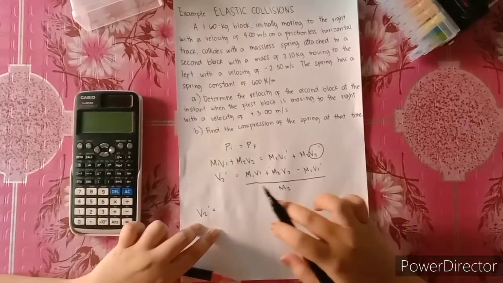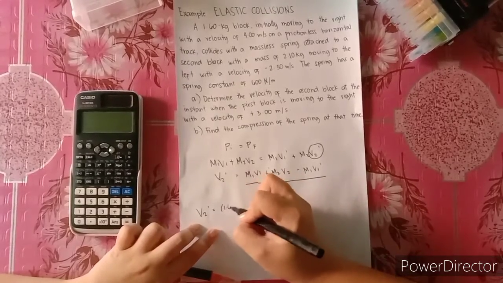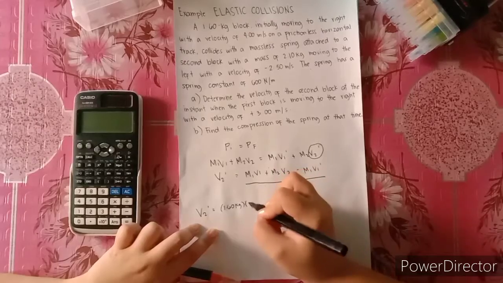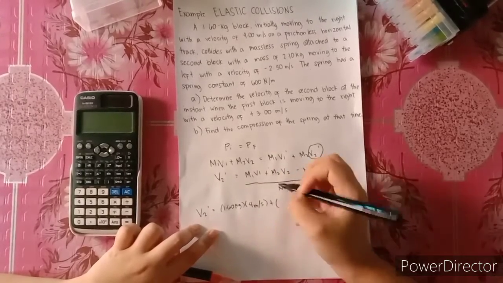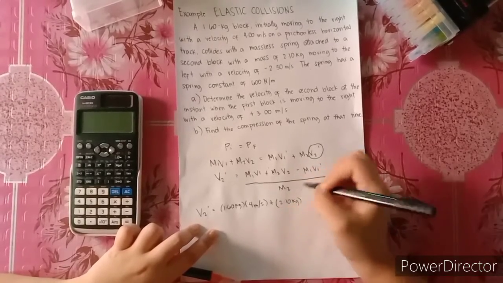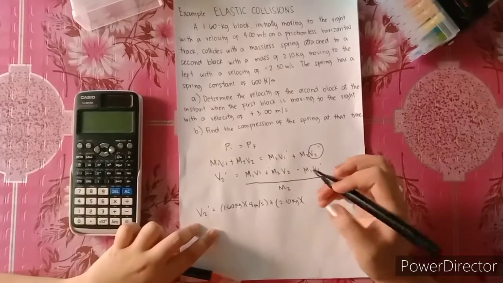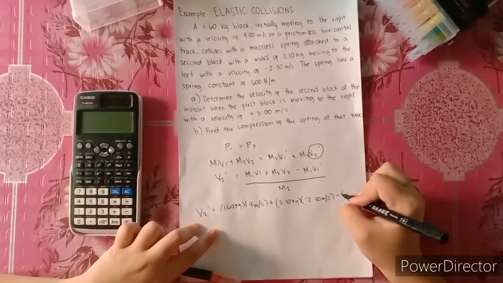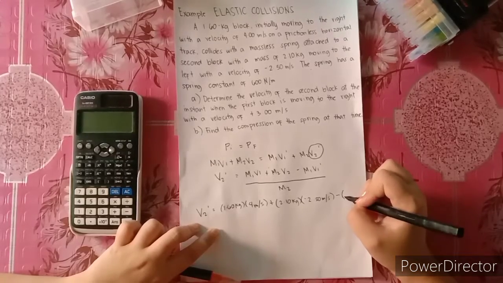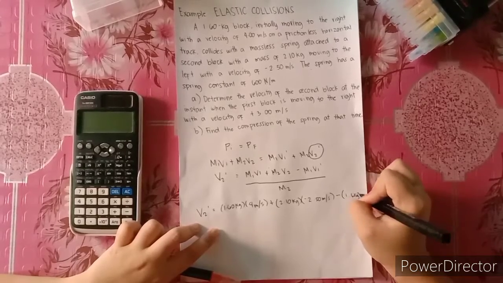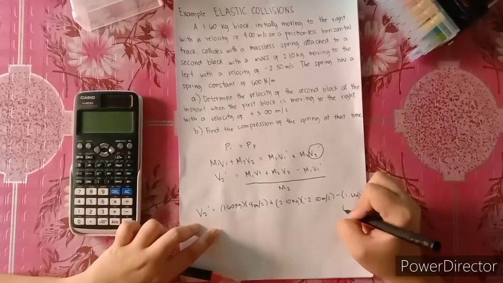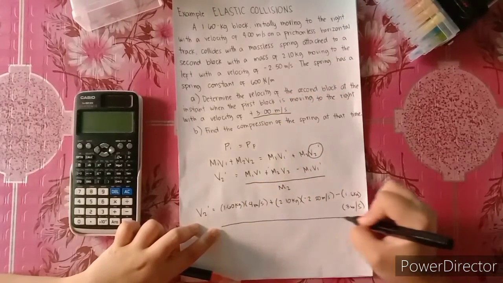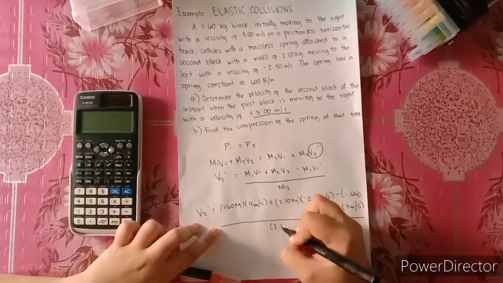v2 prime is equal to mass 1, which is 1.60 kilograms, velocity 1, which is 4 meter per second, plus mass 2 na 2.10 kilograms, v2, which is negative 2.50 meter per second, minus m1, which is 1.6 kilograms multiplied by v1 prime, 3 meter per second, which is nasa given, all over mass 2 na 2.1 kilograms.